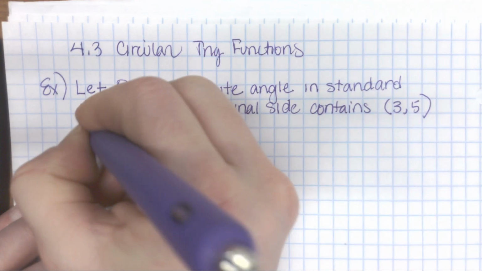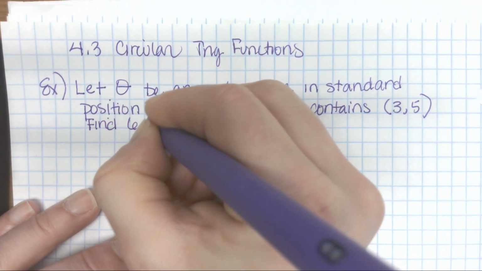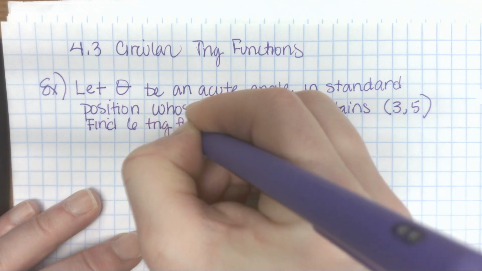And then we're going to find the 6 trig functions of theta.